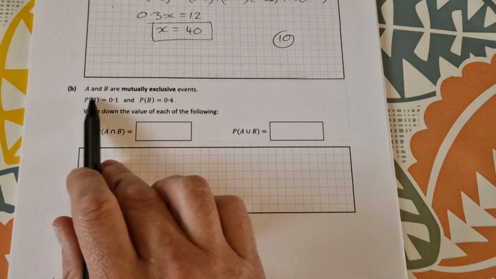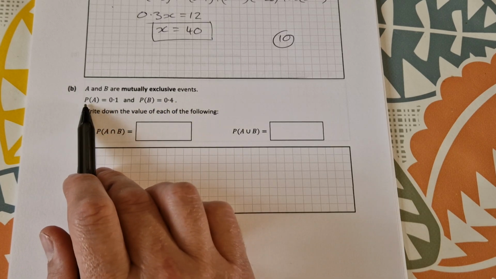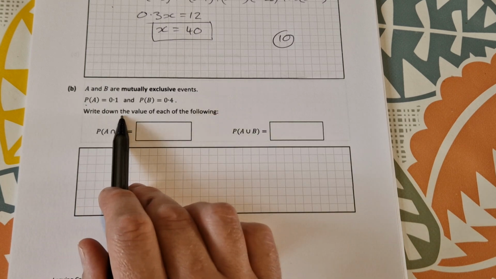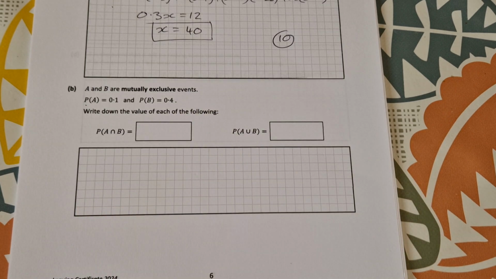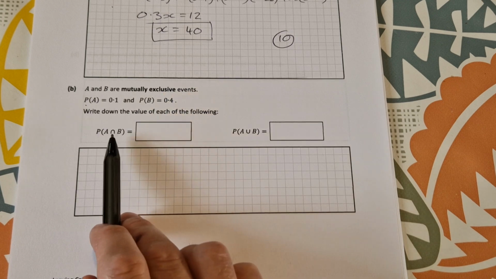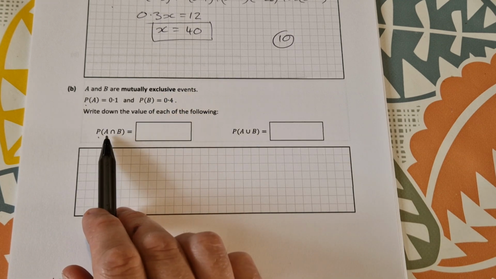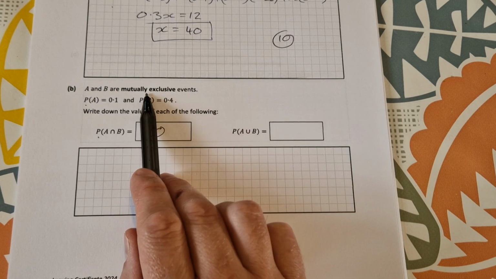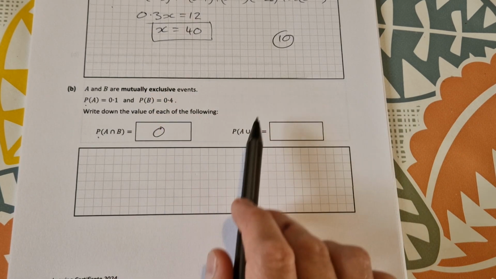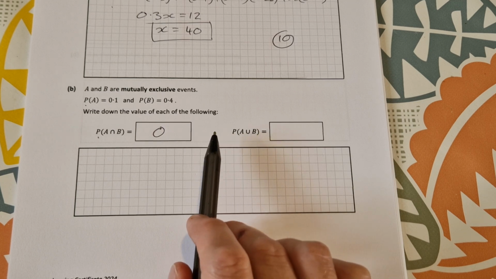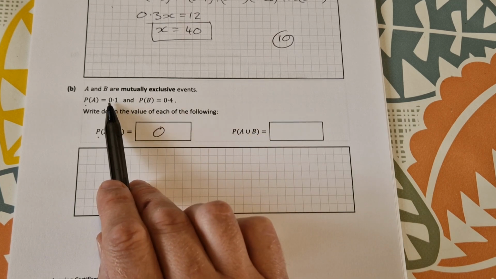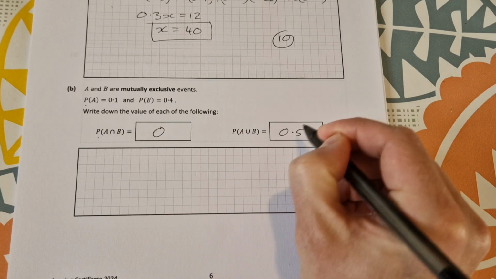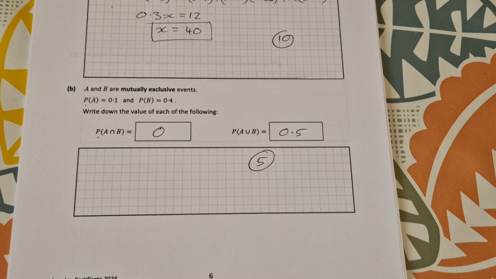Part B, A and B are mutually exclusive events. The probability of A is 0.1 and the probability of B is 0.4. Write down the value of each of the following. So if they are mutually exclusive, that means they have no intersection. So the probability of the intersection of A and B is 0. And again, if they are mutually exclusive events, the probability of both together, A union B, is the sum of them. So 0.1 plus 0.4, so that's 0.5. And that's worth 5 marks altogether.